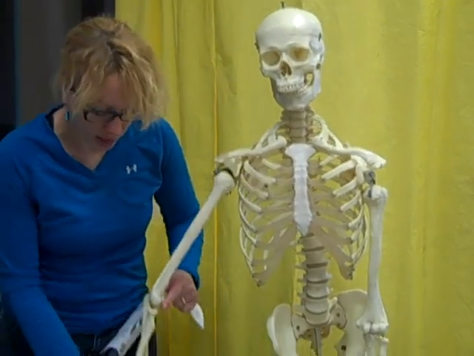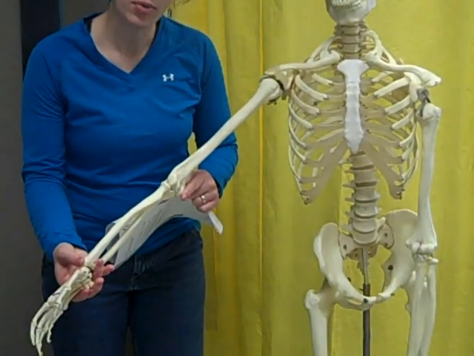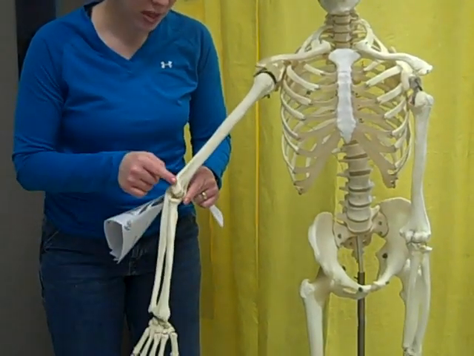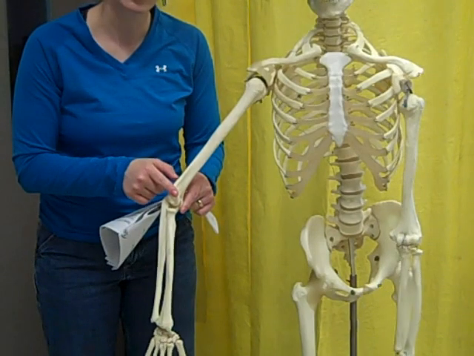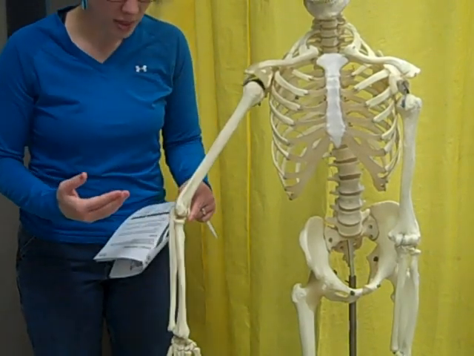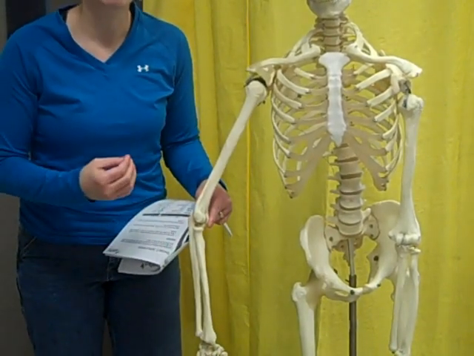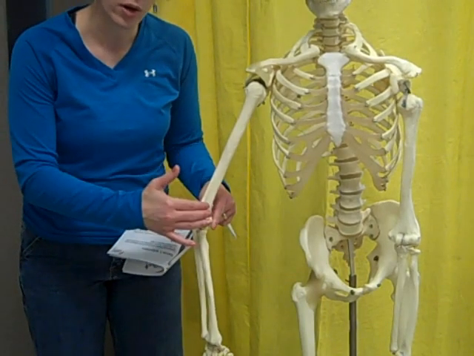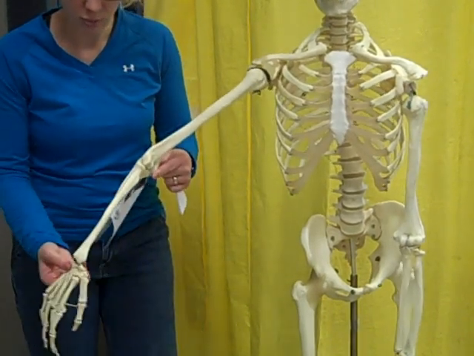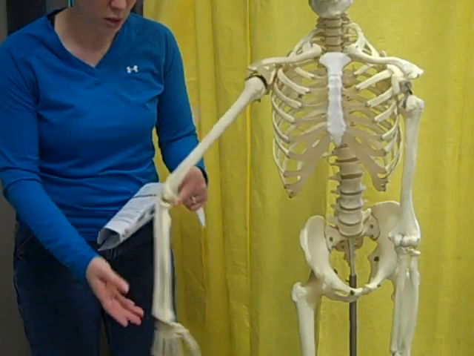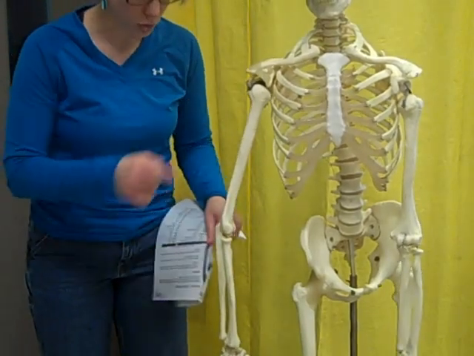The next term is antebrachial. Antebrachial is the region from the wrist to the elbow, and the region from the elbow to the shoulder is called brachial. Again, this becomes important when we think of the arteries and veins. We'll talk about the brachial artery, which will be running right over the elbow region. So antebrachial from the wrist to the elbow, brachial from the elbow to the shoulder.